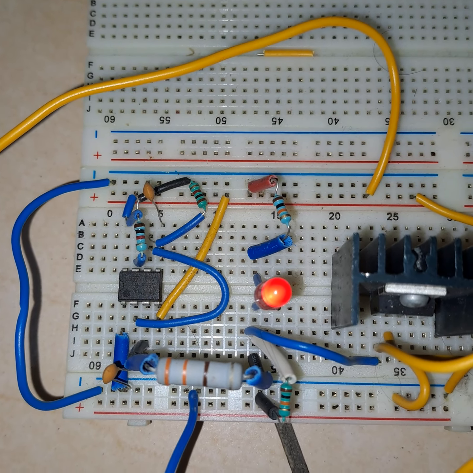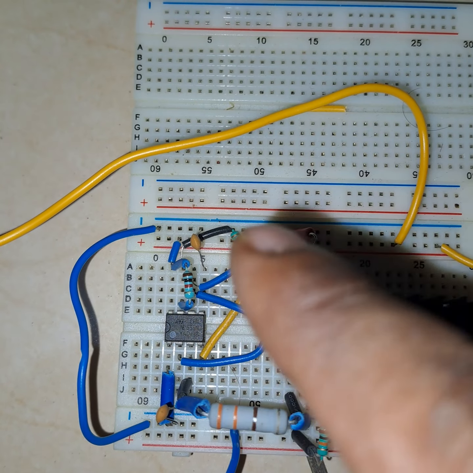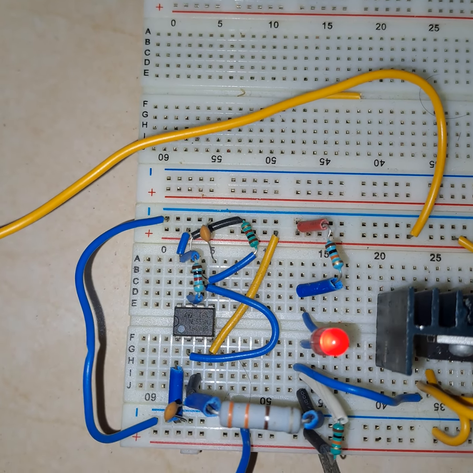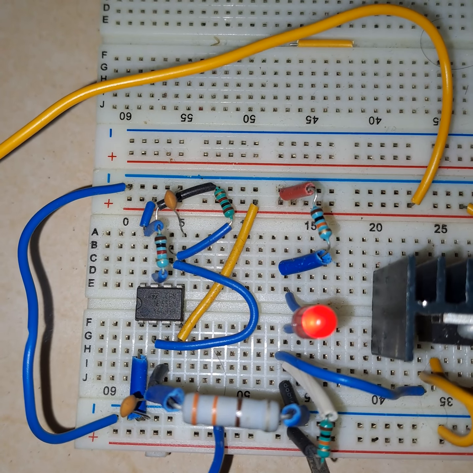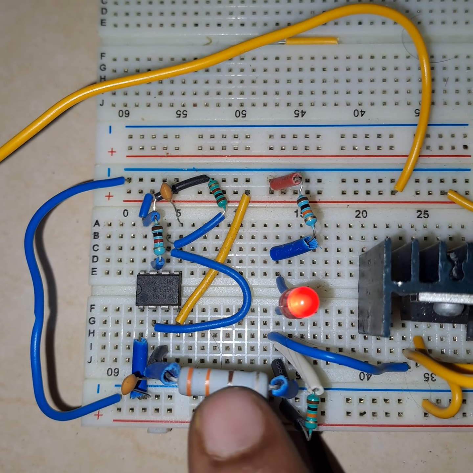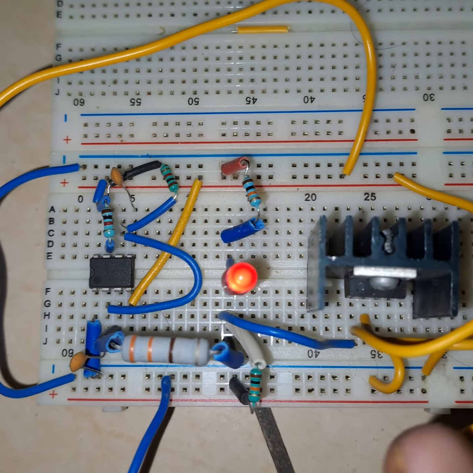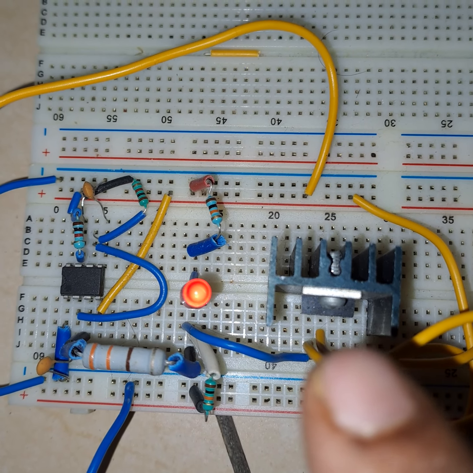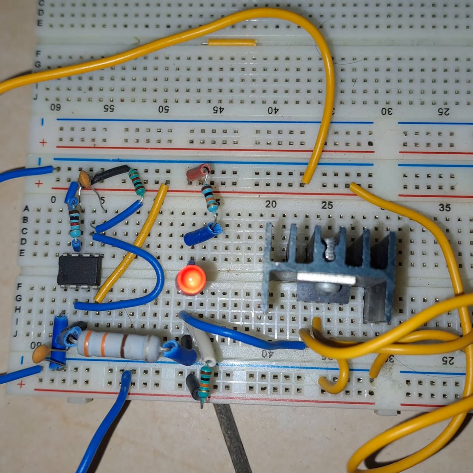You can see here the 555 timer IC with two resistors and this frequency controlling capacitor. So it is in astable multivibrator mode, the 555. The output of the 555 is fed to a 330 ohm resistor and it is fed to the gate of this MOSFET. So this MOSFET is oscillating at a frequency of 45 kilohertz.